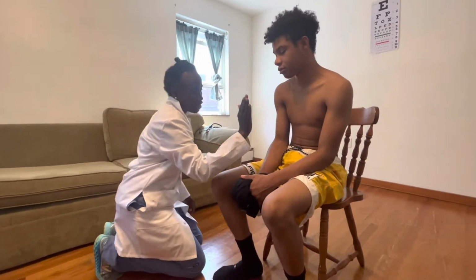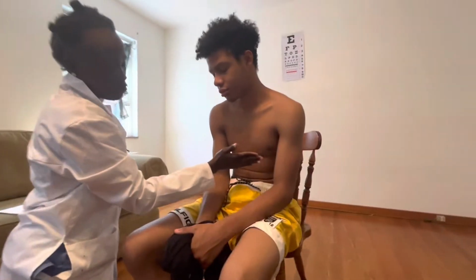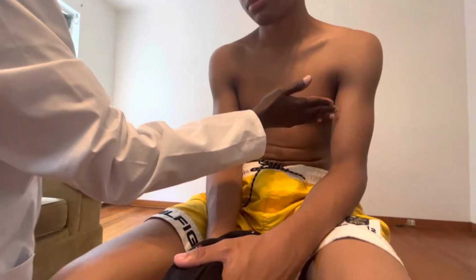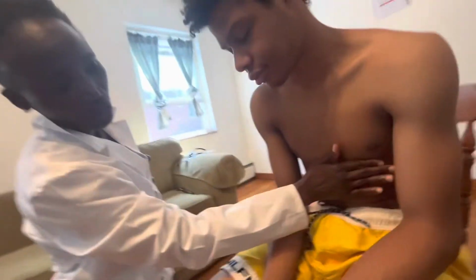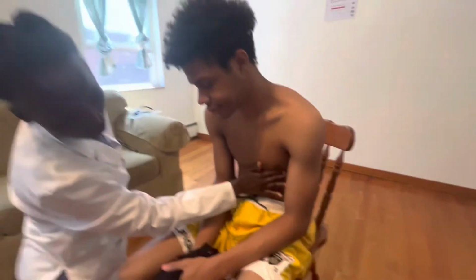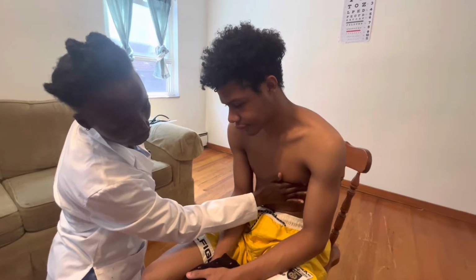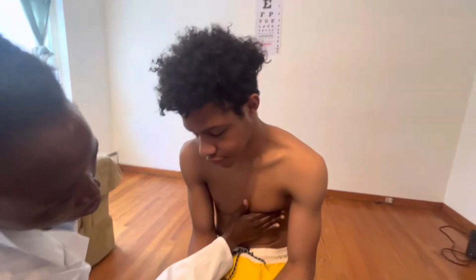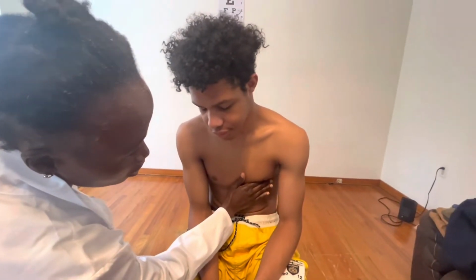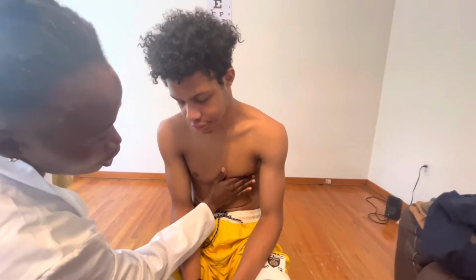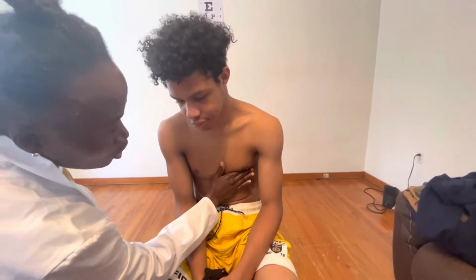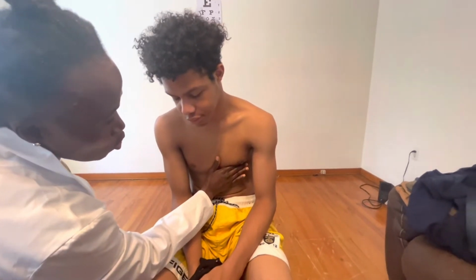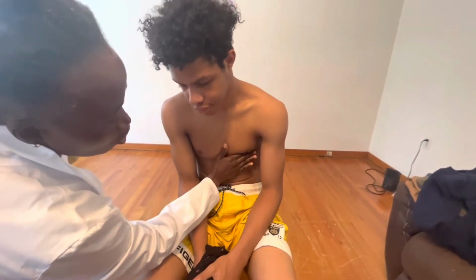Okay. And I'm going to palpate the apex to feel the apical impulse. You okay, Ryan? Yeah. The fifth mid-clavicle line. Try to feel the apical impulse. I can feel it. It's soft. No lift or heaves.